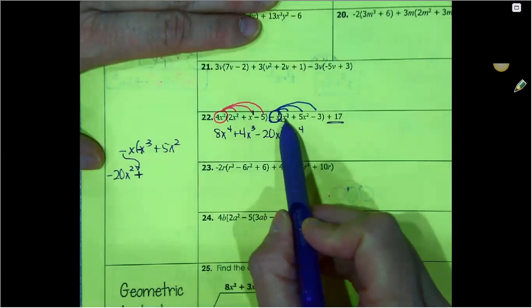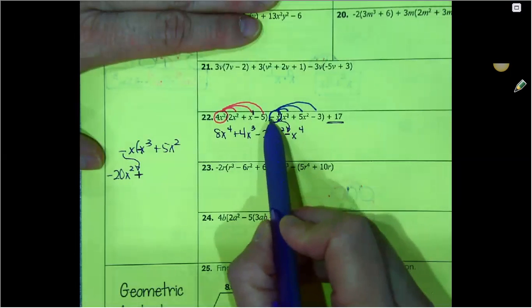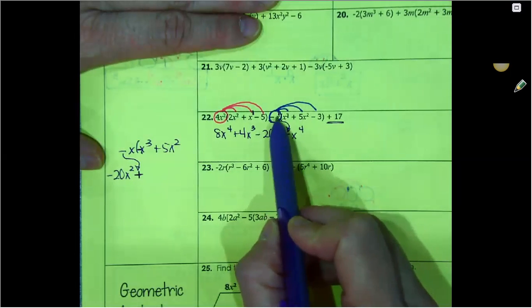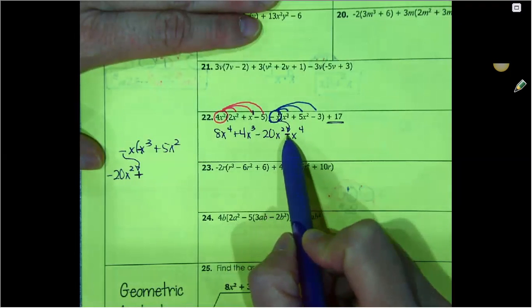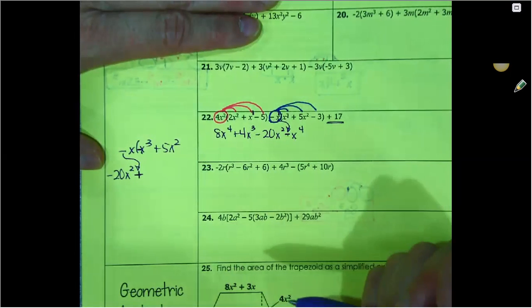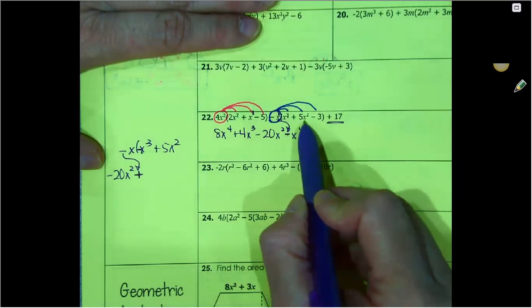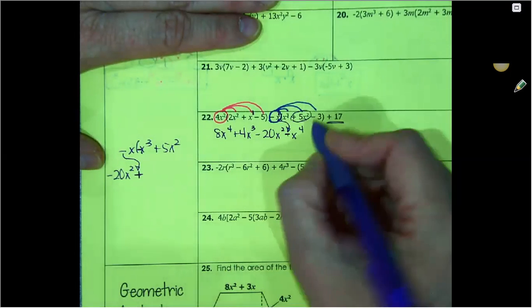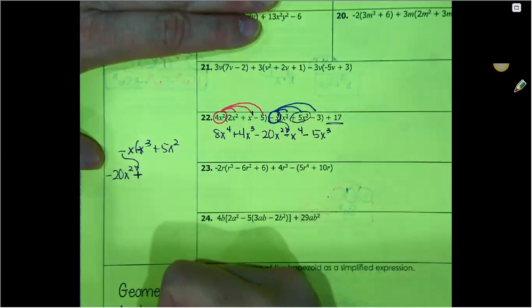Well, it depends on what this is. If this would have been a positive x times a negative, then I would have had a negative. What if they're both positive and they equal a positive? Would you put an adding sign? Yep. Okay. So the negative x times a positive 5x squared gives me a negative 5x to the third.